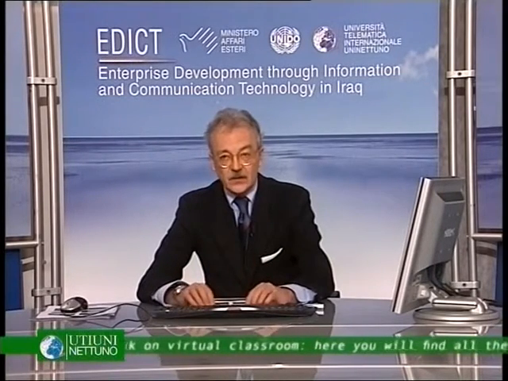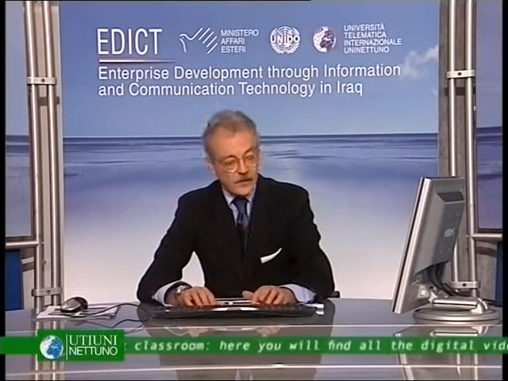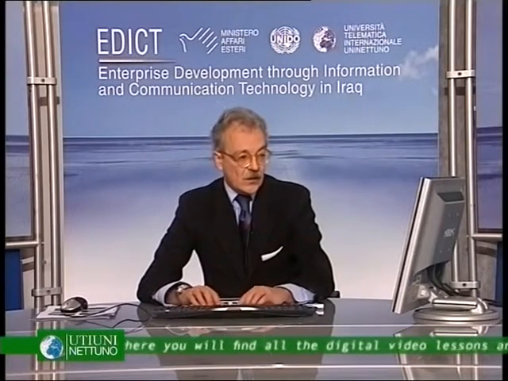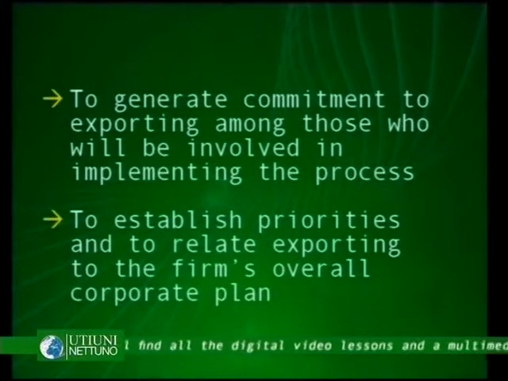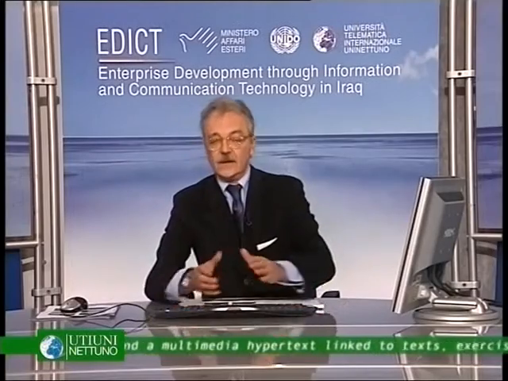To generate commitment to exporting among those who will be involved in the implementing process. Also here, inside the company, inside the SMEs, everybody should be sharing the desire of exporting, to challenge by having an additional market beyond the domestic. So everybody should be involved.